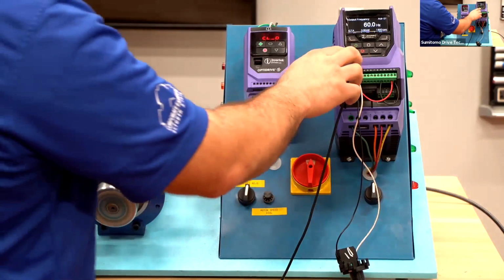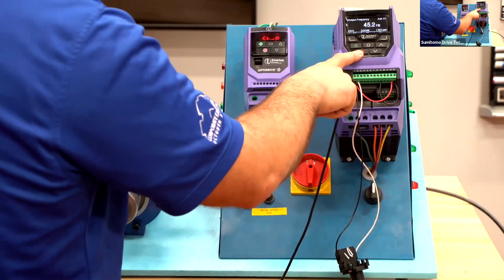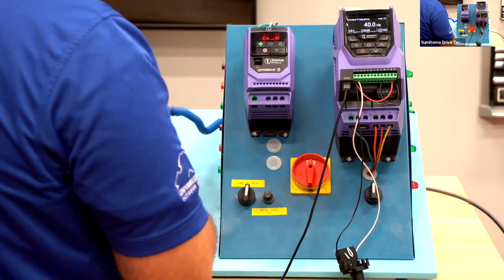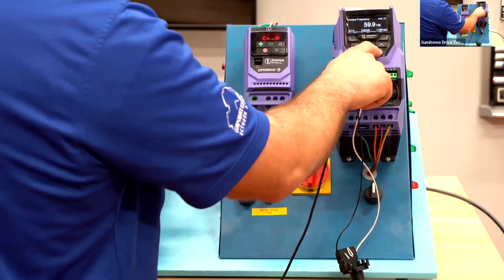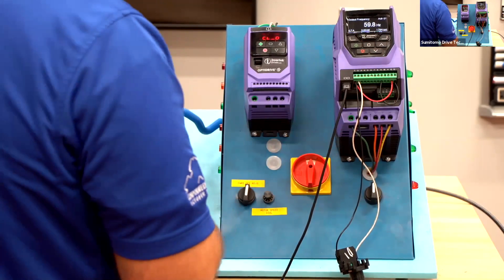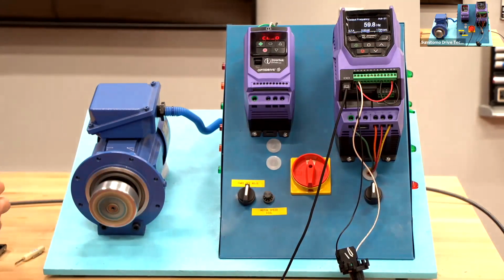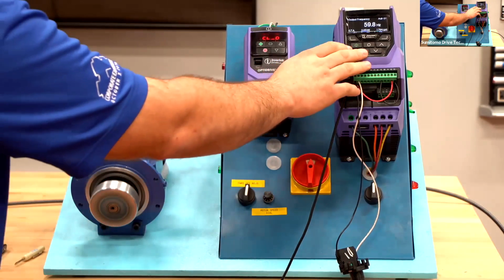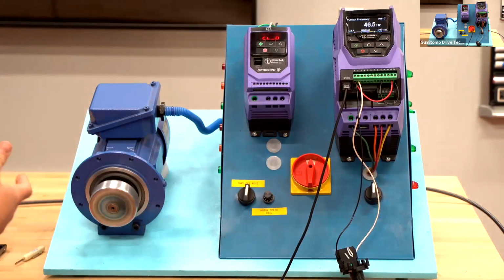So now you can come up here, you can do stop. You can start it again. You can adjust the speed as necessary, whatever you need to do. So it's just that simple to get the motor up and running. Now, all these other parameters that are in here are strictly to adjust for the application that you're trying to run. There's many different parameters, as you can see.